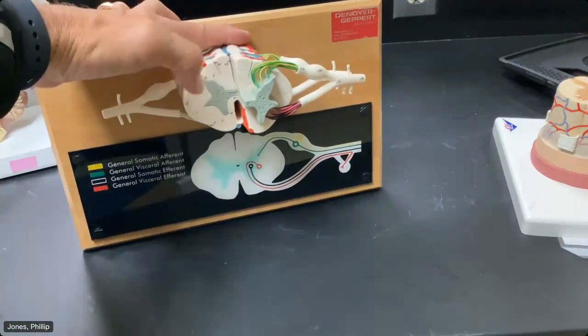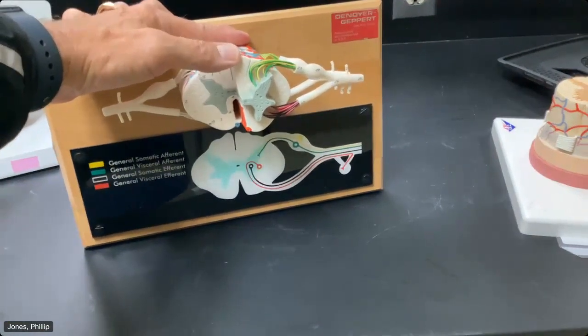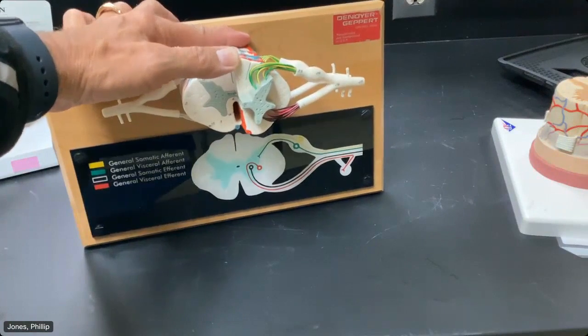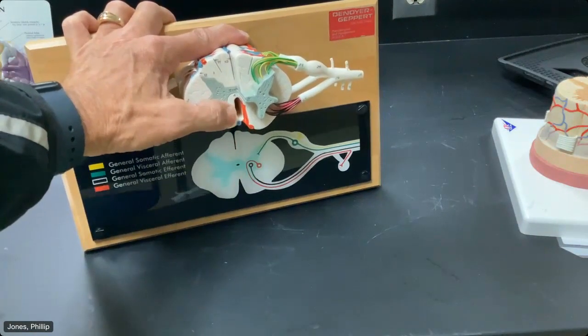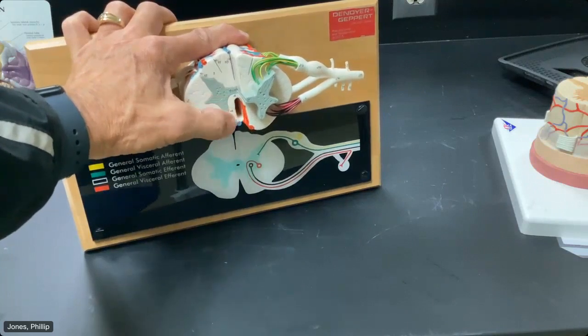So a couple things. Back here on my thumb is that's dorsal, the posterior. Up here is ventral or anterior. And if you look, that sulcus there is pretty wide.